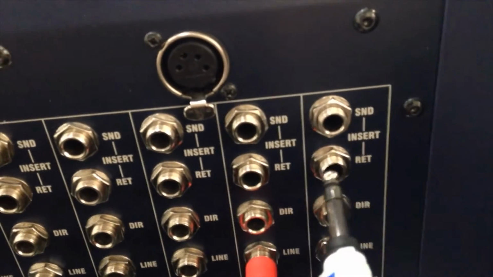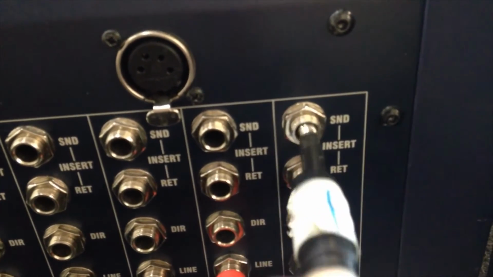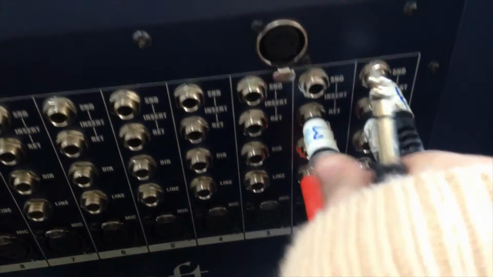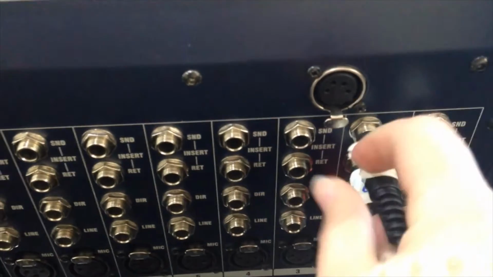Once you have the main PA set up, you can then add things such as compressors, which is what's happening here. So you're sending from the top and it's going to the compressor and it's coming back on the channel below that. You can see it's actually going on both insert channels.